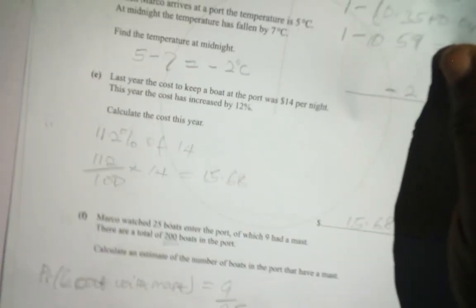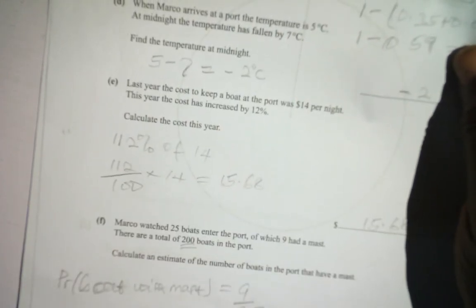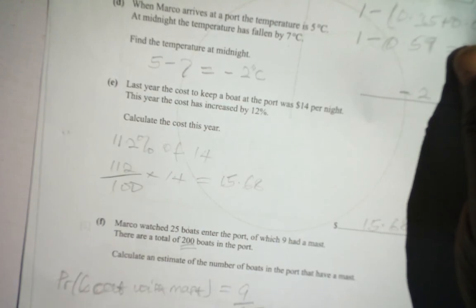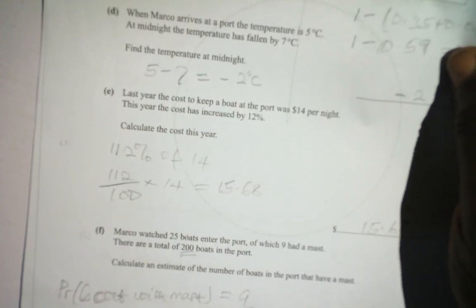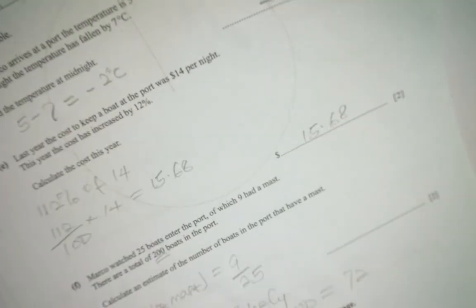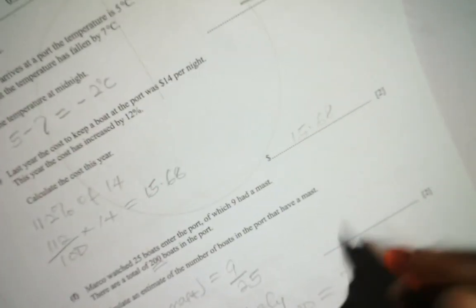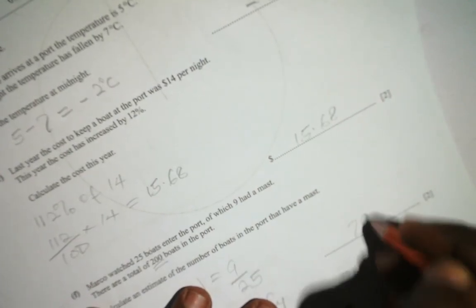And that will give us, let me use a calculator for that. 9 times 200 divided by 25 is 72 boats. That is an estimate of the number of boats with a mast. 72 is the required number there.